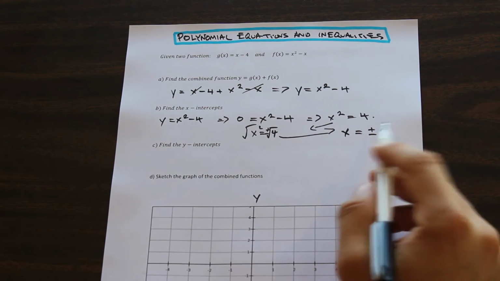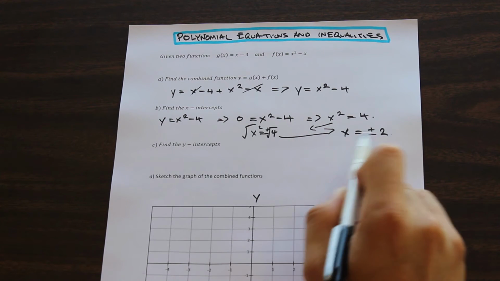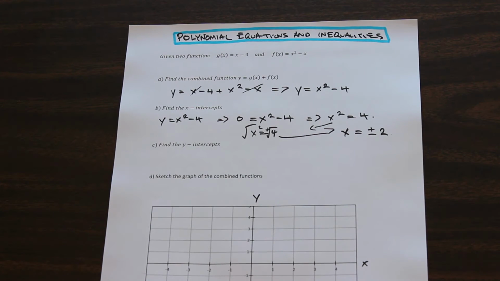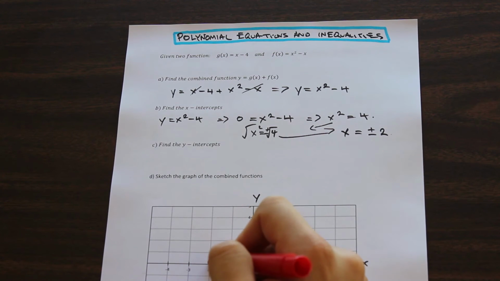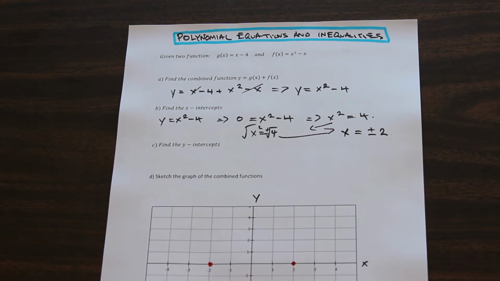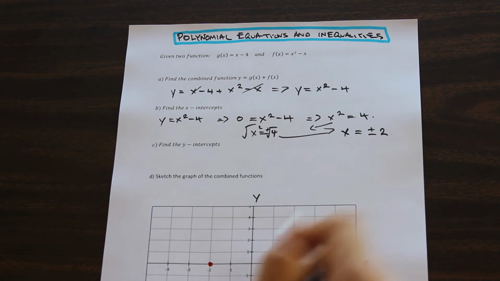All right. So those are our x-intercepts. We have two x-intercepts now. Okay, we have negative x and we have positive x. So I'm just going to write the x-intercepts here, okay, and let's just mark them so that we're kind of, all right, putting down the new information that we have as we go along.